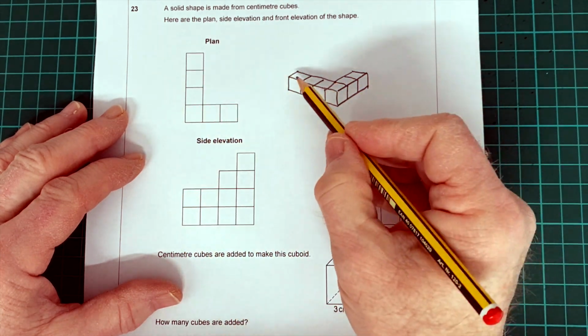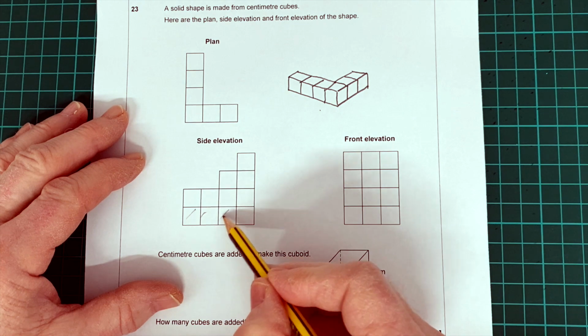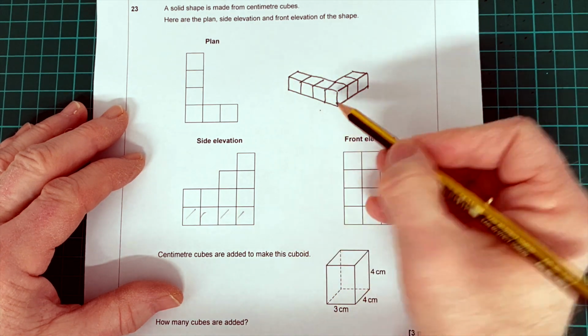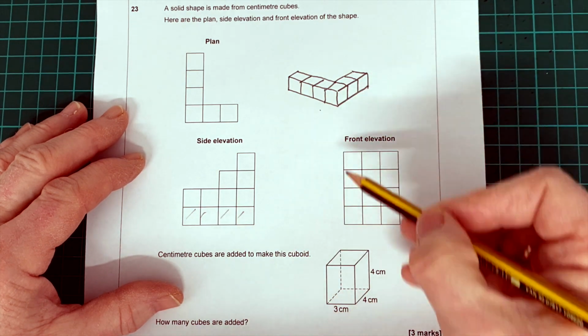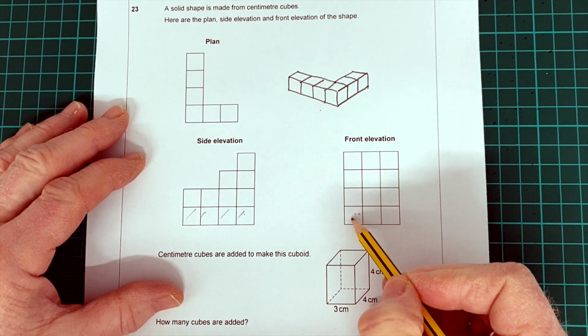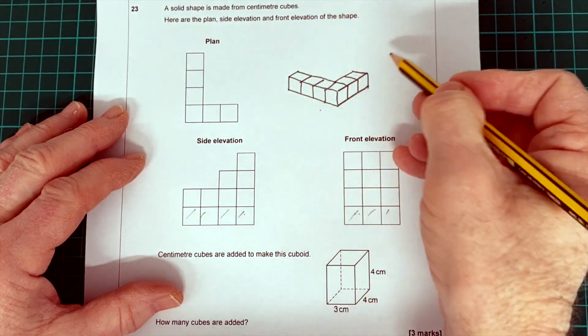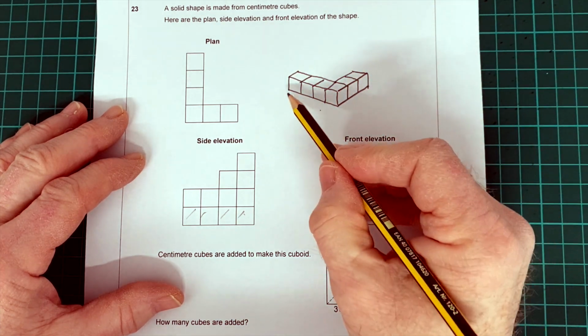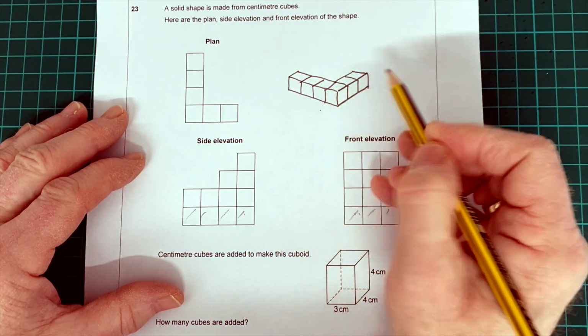There's the plan, but you can see that we've got 1, 2, 3, 4 cubes there, but that cube in the corner is the same one as that one there. So those two are the same cubes. So we've got 1, 2, 3 across the front. So there's the bottom layer. How many cubes are there? 1, 2, 3, 4, 5, 6.